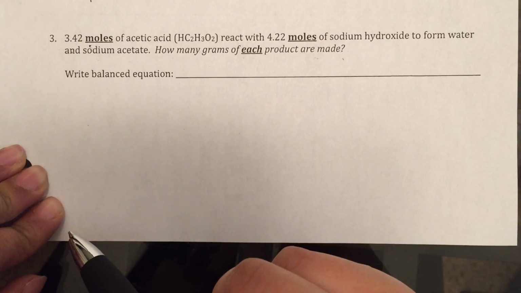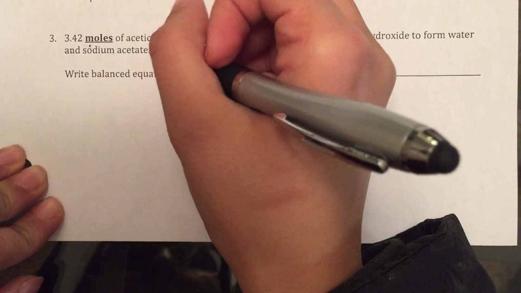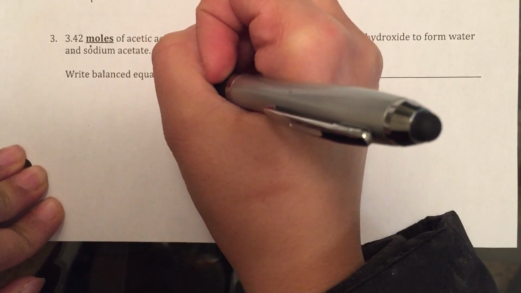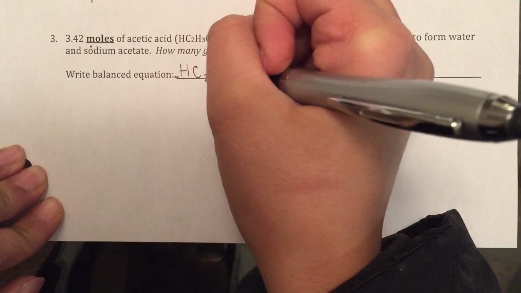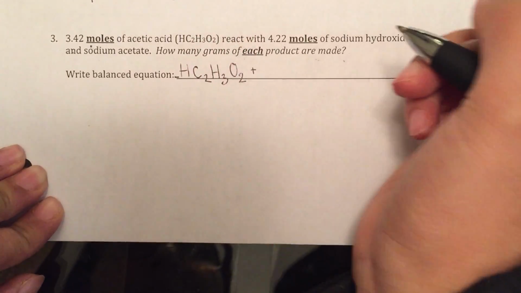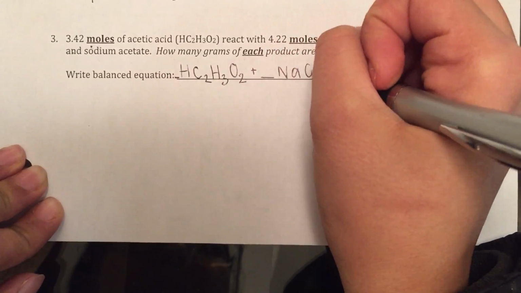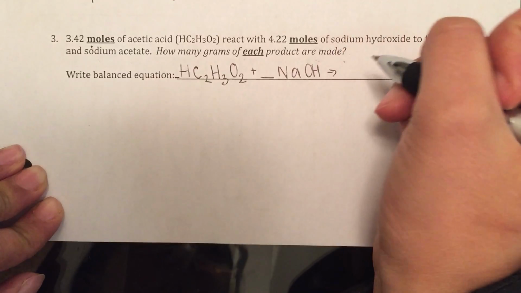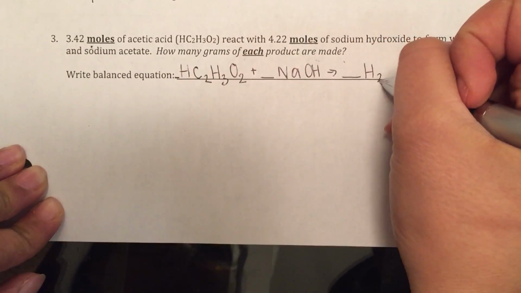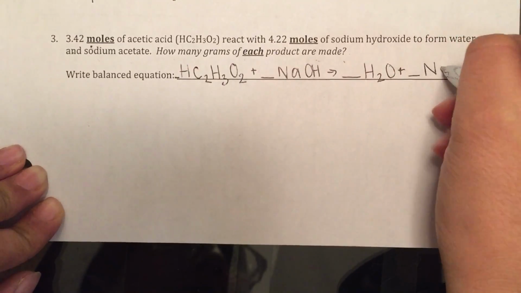So if we're looking at this, we first need to write our balanced equation, which tells us acetic acid gives us the formula for this, reacts with sodium hydroxide to form water and acetate, which is on your polyatomic list.